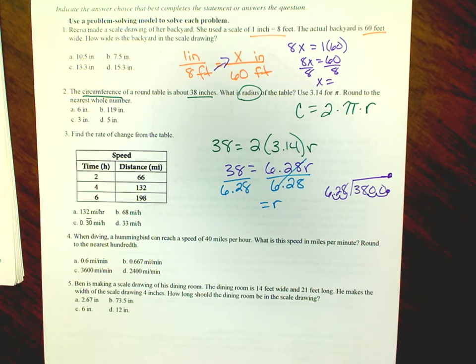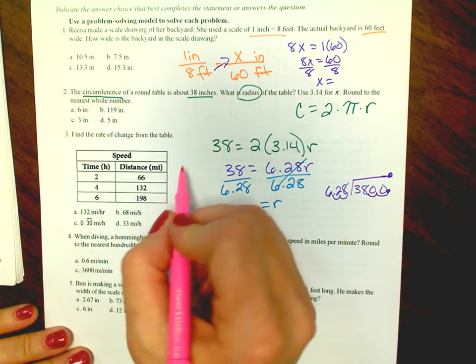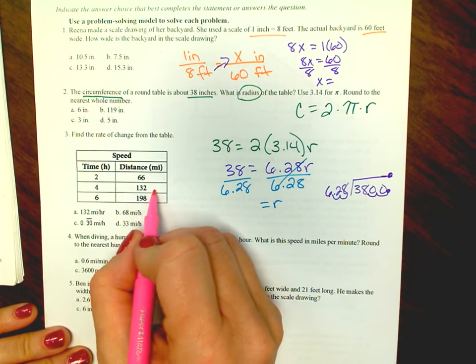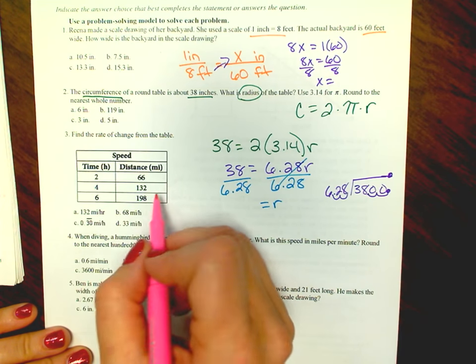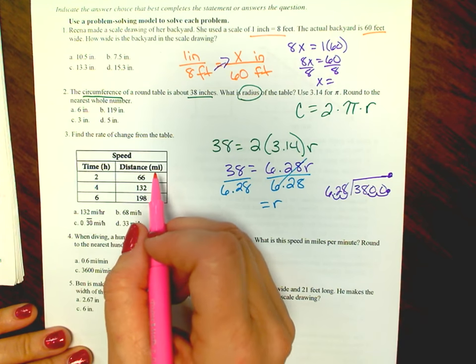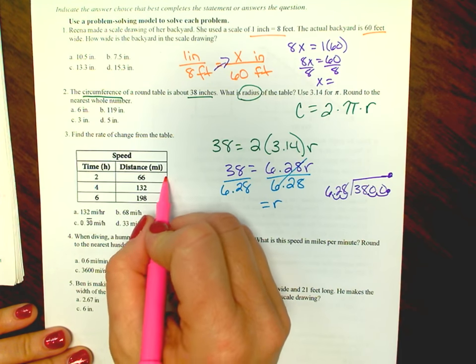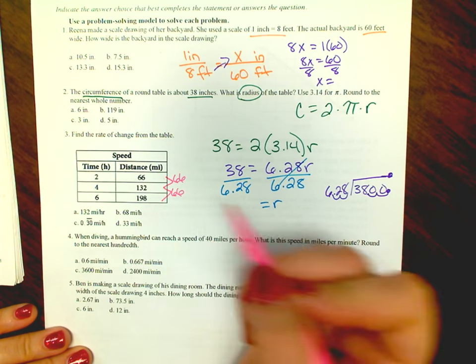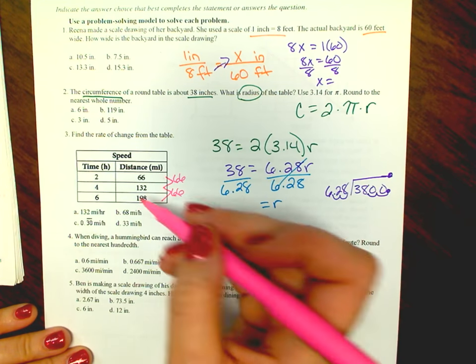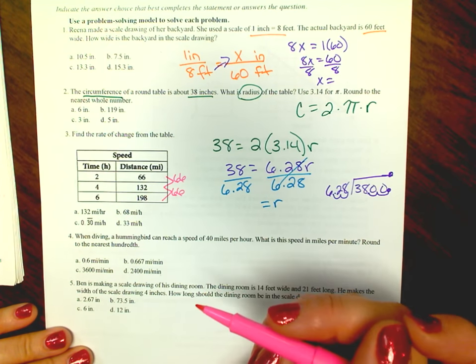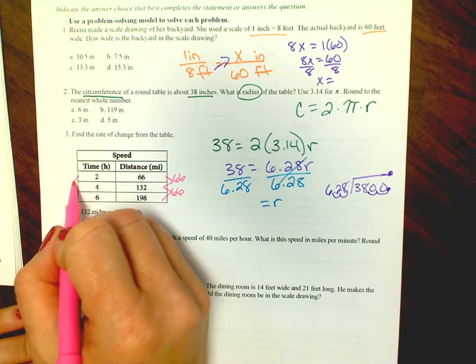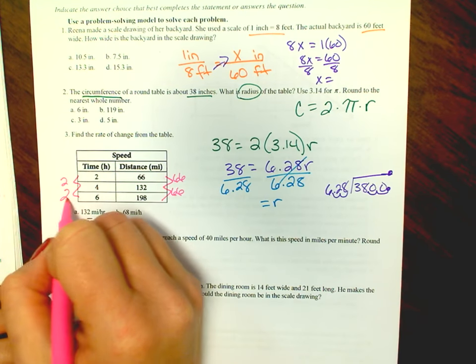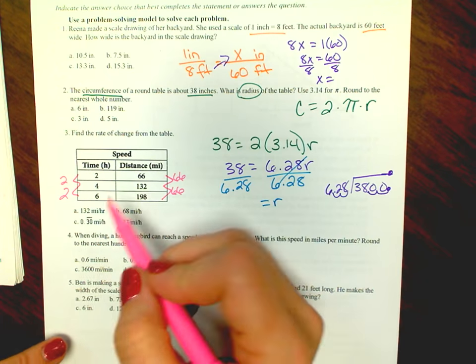Number 3. Find the rate of change from the table. 66 to 132 and then to 198. If you find the difference, and when you're finding the difference of a problem, difference means you're going to subtract. From those two, you're going to get 66, 66. So if I add 66 to 66, I get 132. If I add 66 more, I get 198. The difference over here would be 2. I'm adding 2 to every time I go up.